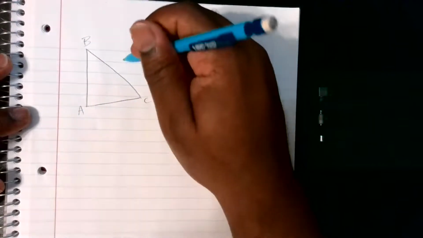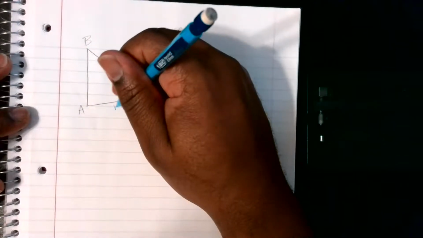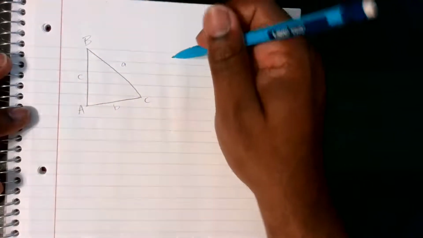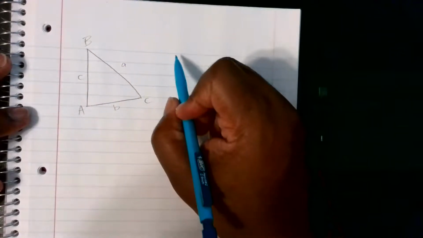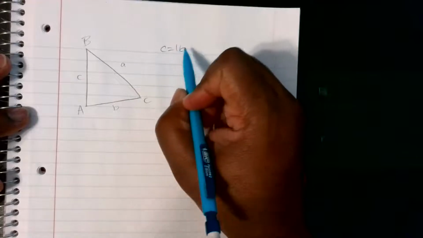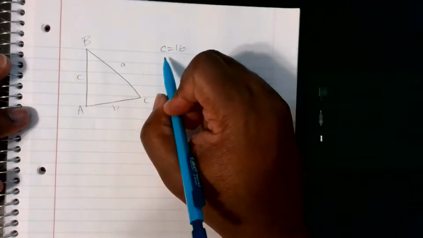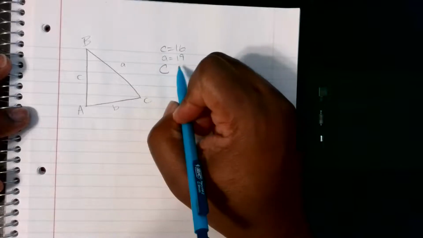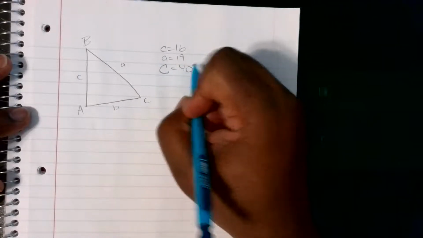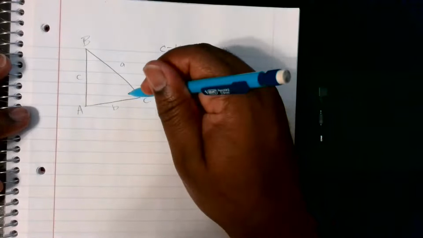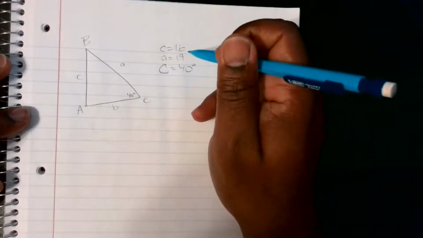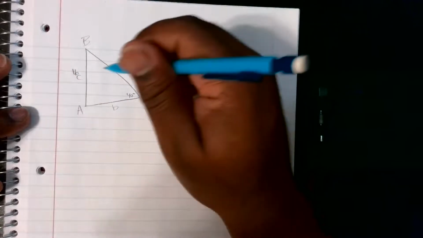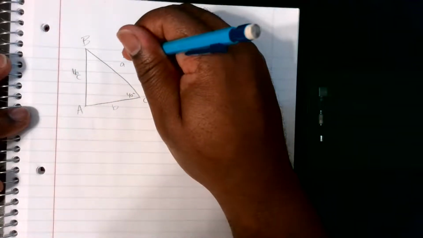A, B, C, A, B, C. Okay, they tell us that little c is 16, little a is 19, and big C is 40 degrees. We like this one. So this is 40 degrees. This is 16, and a is 19.